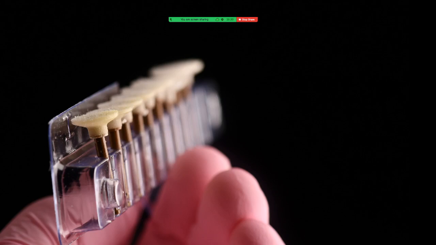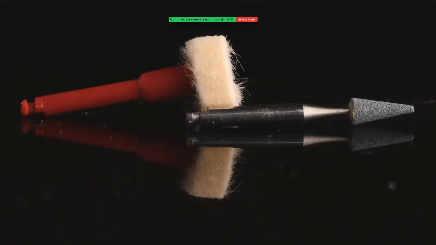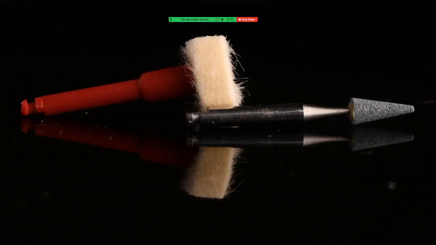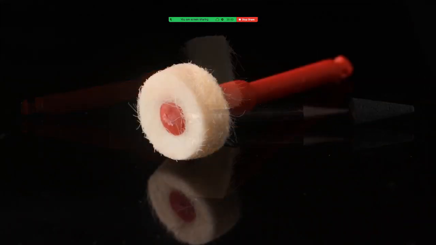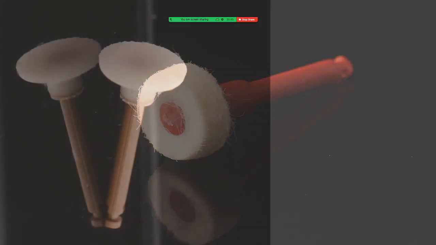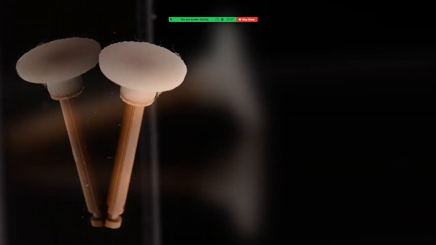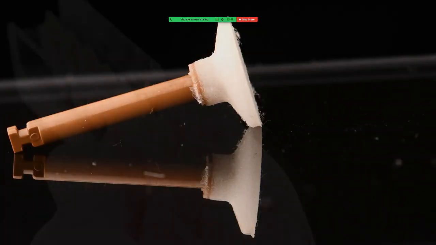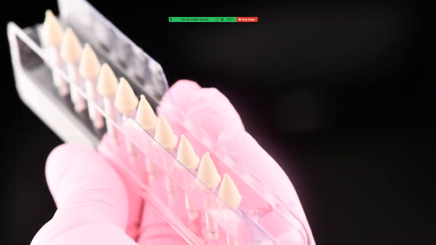And these are the burs that I use for the finishing after cementation. I usually call the patients after 48 hours or 1 week to do final finishing and make the final appearance of the margins, interproximally and occlusion.